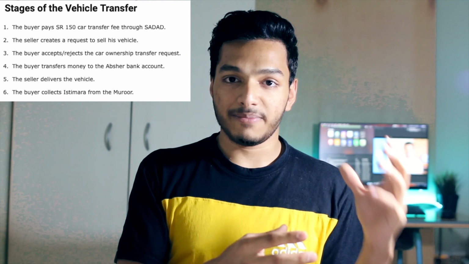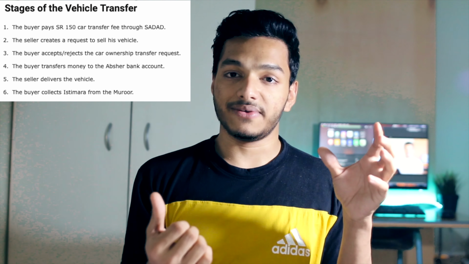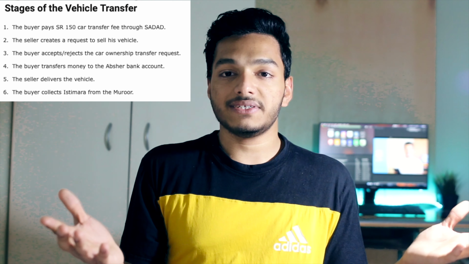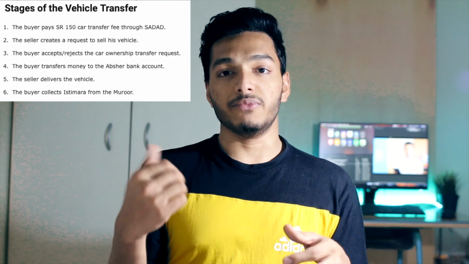Step 5, the seller delivers the car to the buyer, and then the buyer gives the OTP to the seller that he receives the car. Step 6, now the car is transferred. The buyer collects the Istimara from Murur by taking an appointment or requesting a delivery through the Absher. So this is basically the 6 stages of vehicle transfer ownership through Absher.